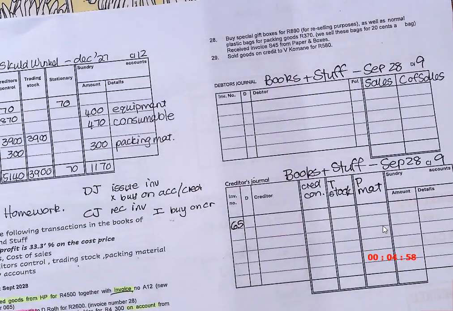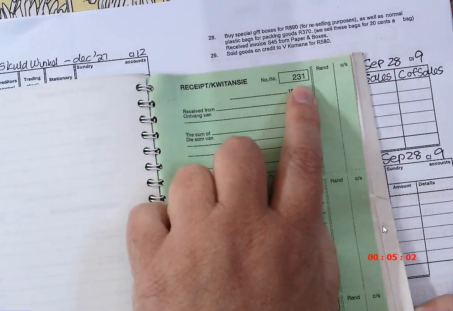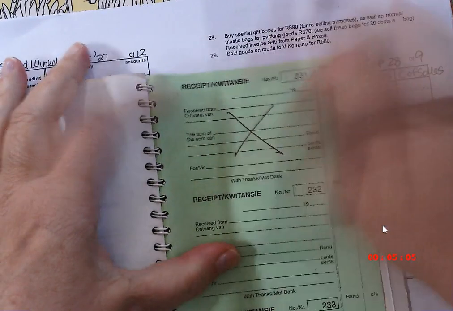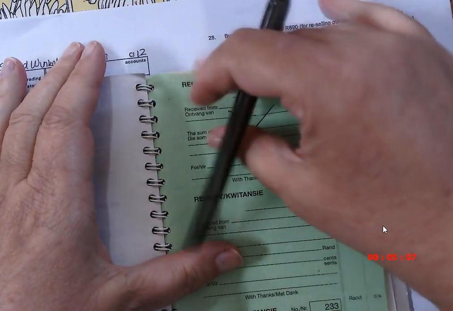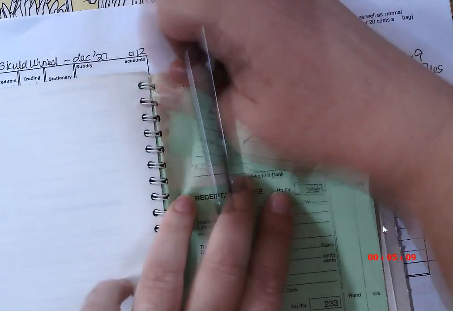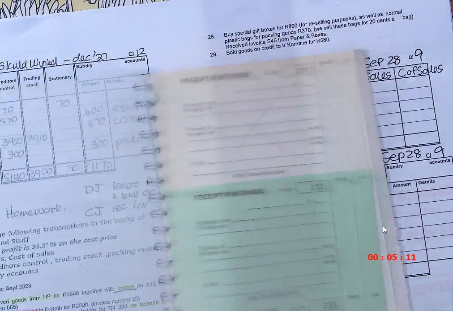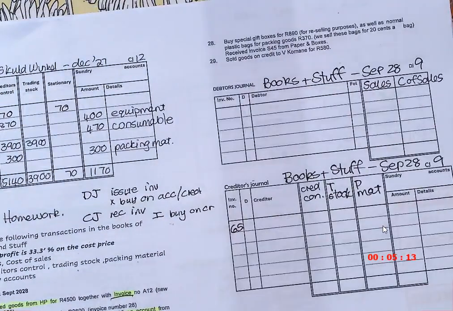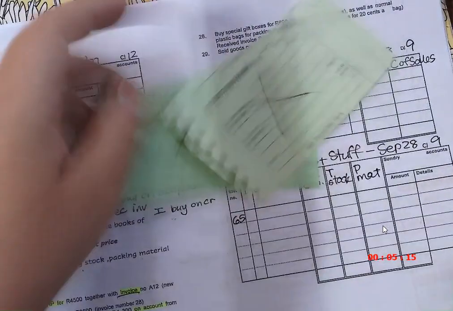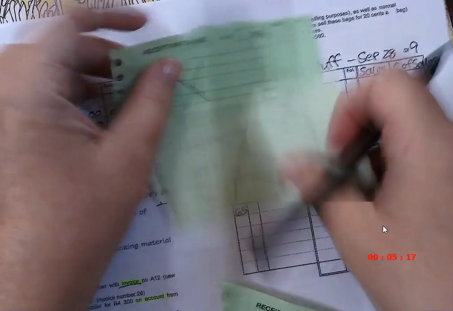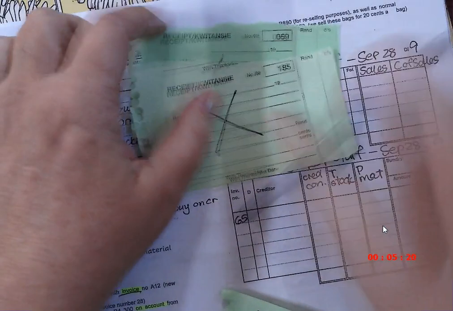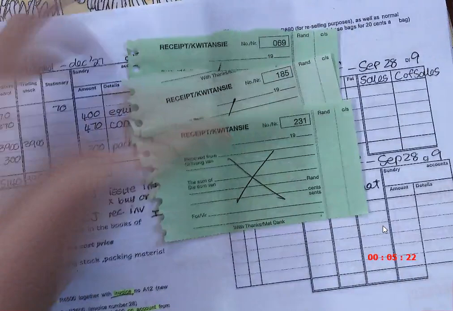Now I go to another shop, just listen. They're already at 231. They write me an invoice. They give me the original. Now, when I go and I do my CJ, can you see that these numbers do not follow? Because they come from different people's books.